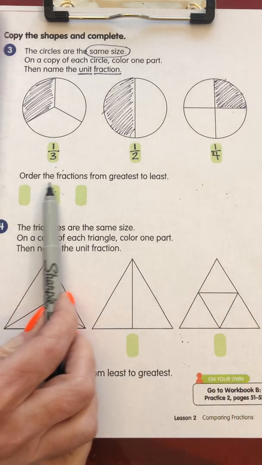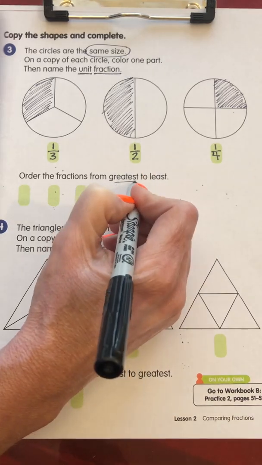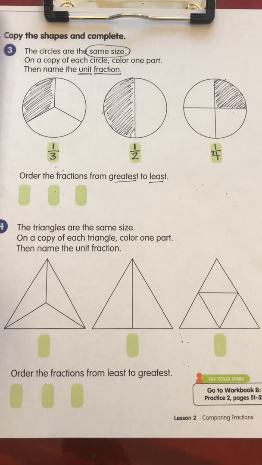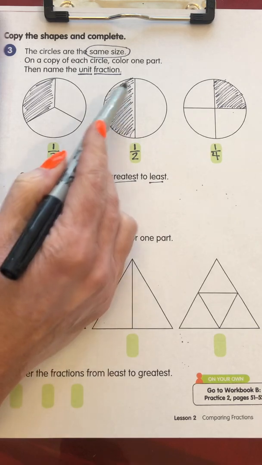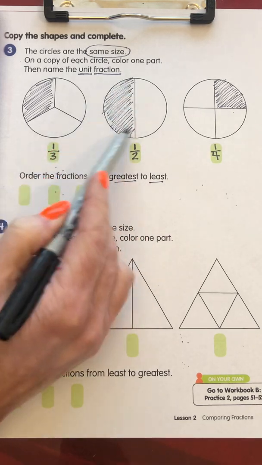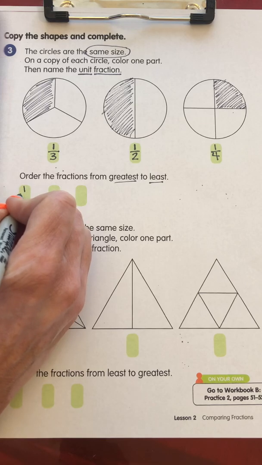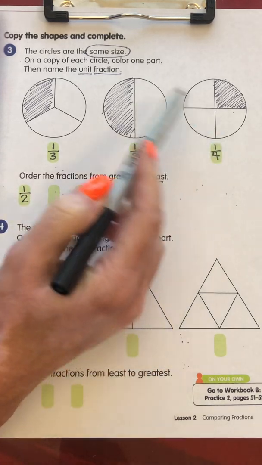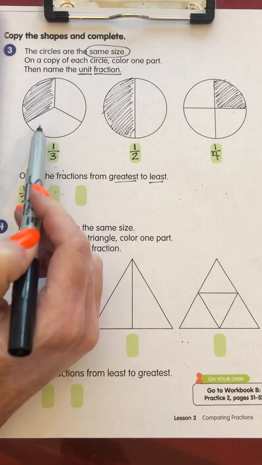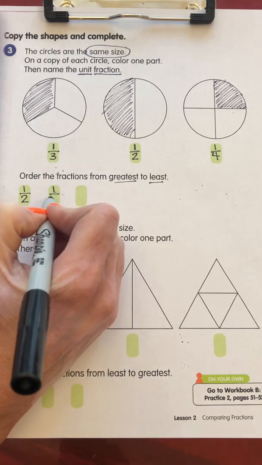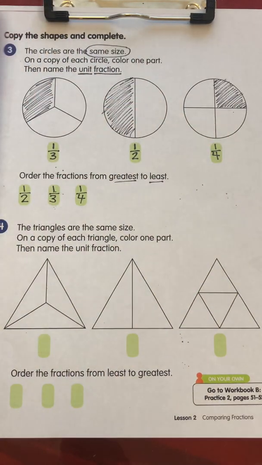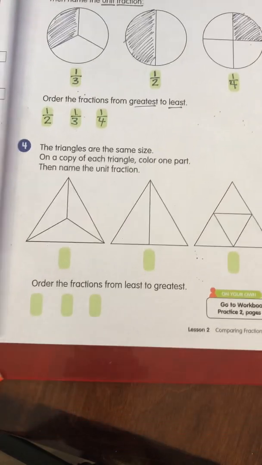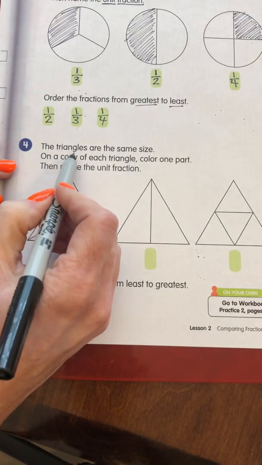Okay, so now we're going to order the fractions from greatest to least. Do that now and then unpause me when you have it done. Okay, back with you. Greatest to least. The greatest obviously covers up more of the circle than the other one. So the biggest one, the greatest, is 1/2. The next largest amount of the circle shaded is in the unit fraction 1/3. And the last one is 1/4. This should remind you of what we did yesterday in your math journal.